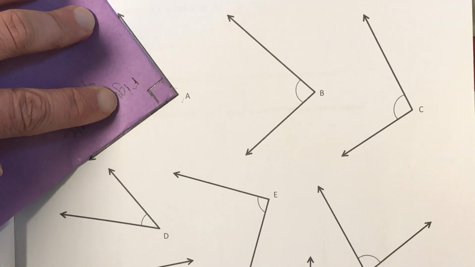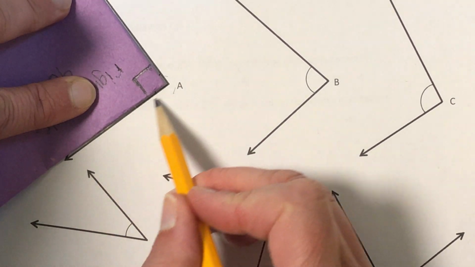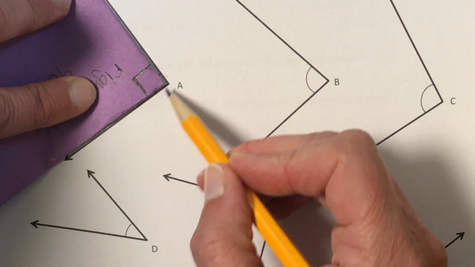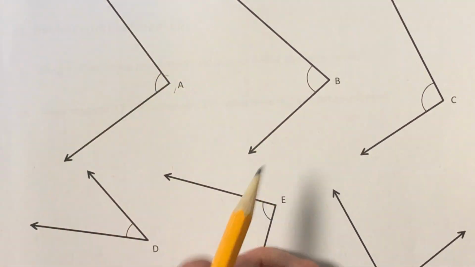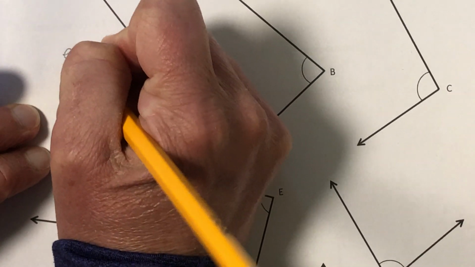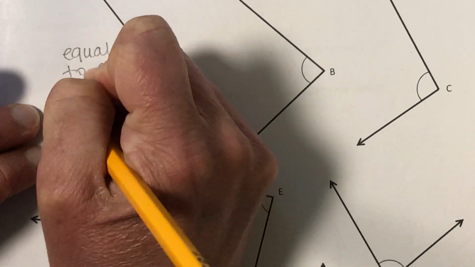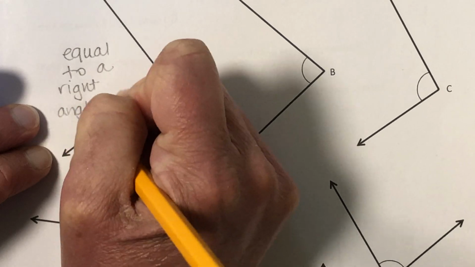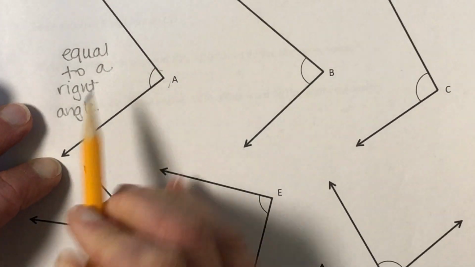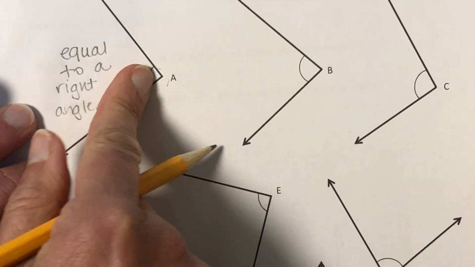When I look at this angle, I can see that both rays of the angle are lining up perfectly with my right angle template. And that tells me that angle A is equal to a right angle. And because this is a right angle, I'm going to change this little mark inside.